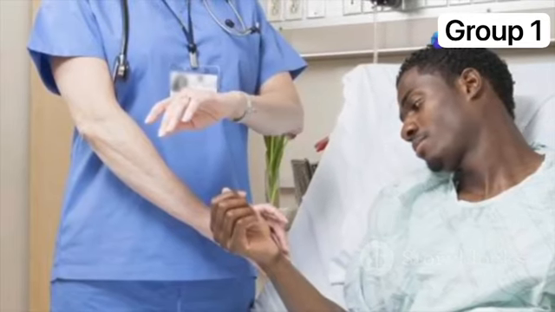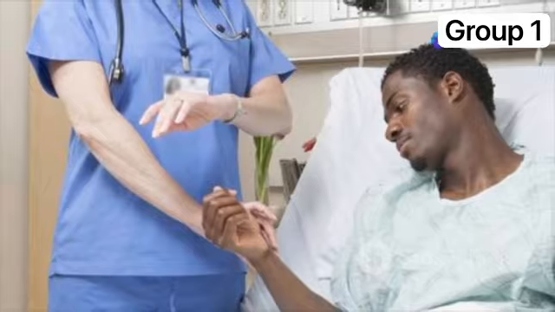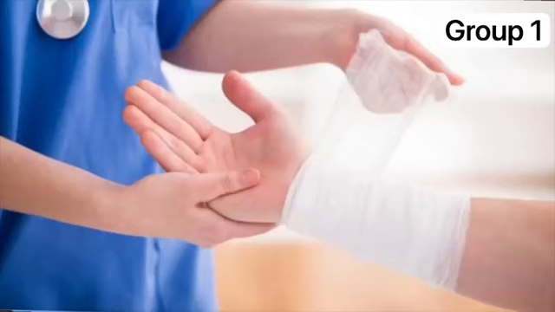Ongoing assessment. Health is not static, it changes constantly. Ongoing assessments involve regular checks throughout a patient's care. This could be as simple as monitoring vital signs or observing how a wound is healing.